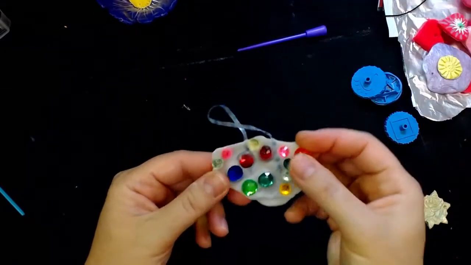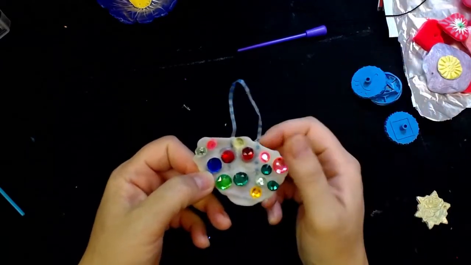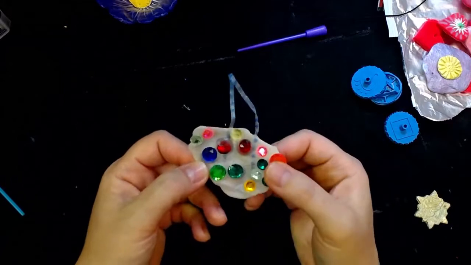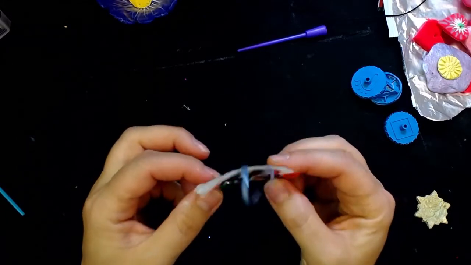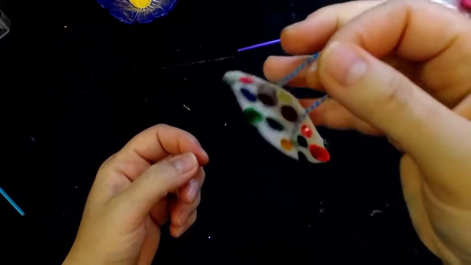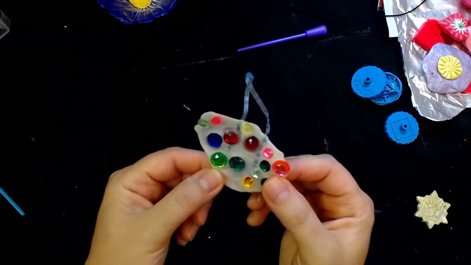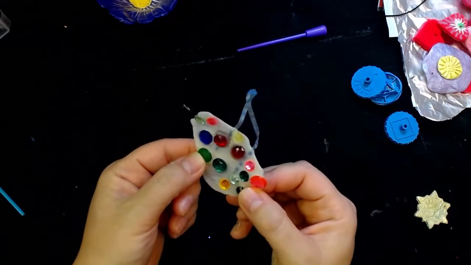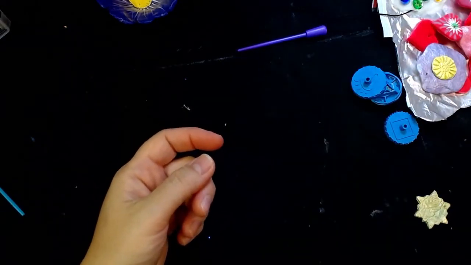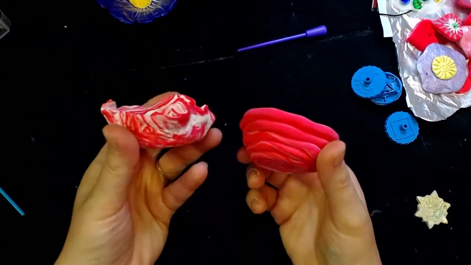This is another glue project from Miles, except we used black glue the first time, and this is just white glue that dried like that. The rhinestones were stuck in, and this time we put a little string so that we can hang this up on our Christmas tree this year. So that's glue. And now here's some more Model Magic sculpture.